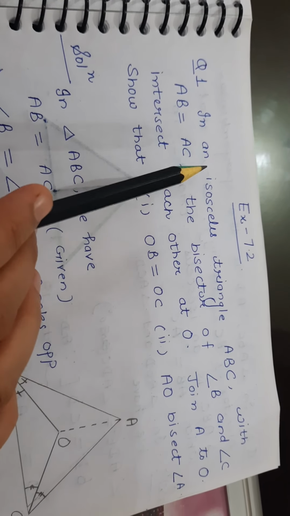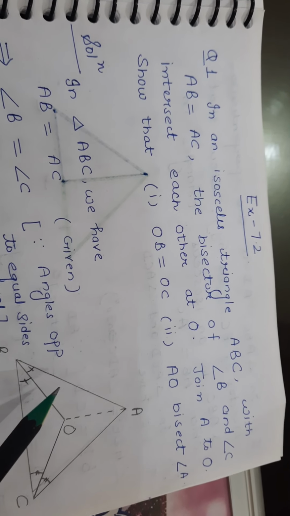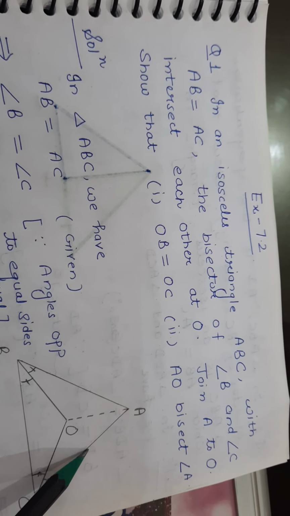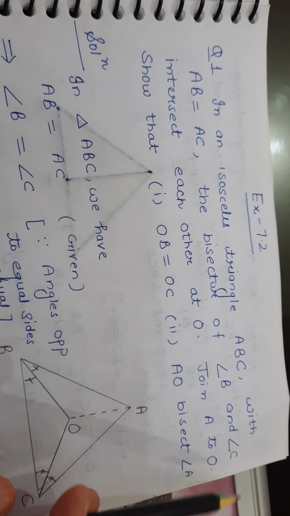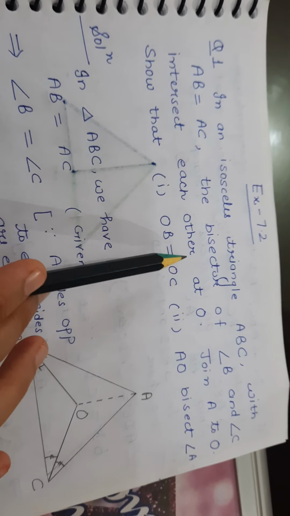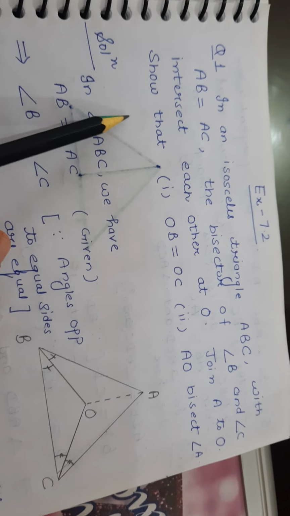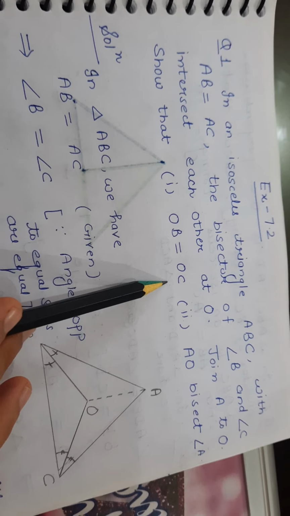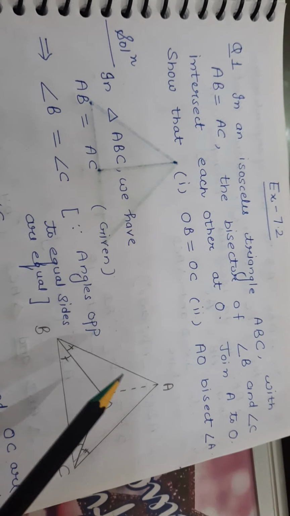Question number 1. In an isosceles triangle ABC, side AB is equal to side AC. The bisectors of angle B and angle C intersect each other at O. Join A to O and then show that OB is equal to OC, and the second part is AO bisects angle A.